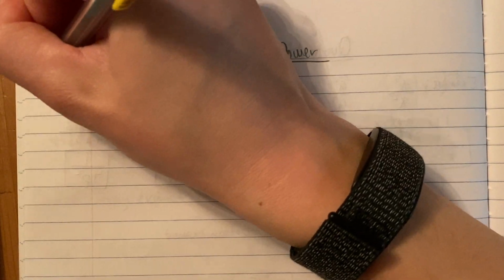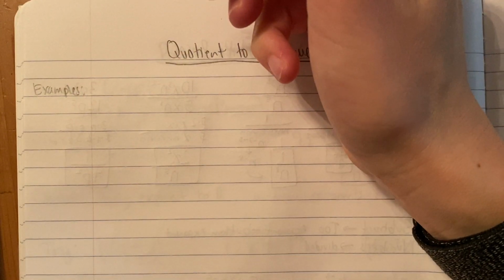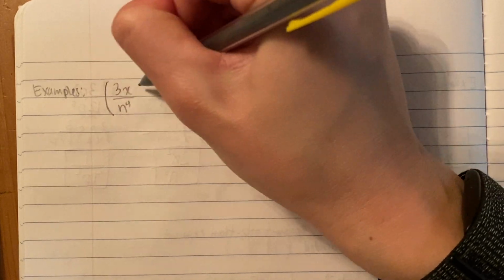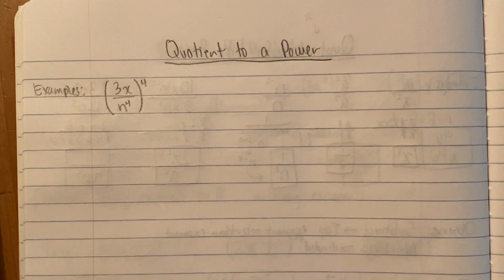Last rule. What if I have a quotient, remember that's a division problem, to a power? Let's see what that could look like. Here are some examples. What if I have something like this? 3x over n to the fourth, that's a quotient. And what if that is all to the fourth power?